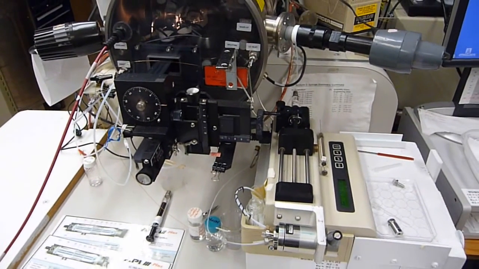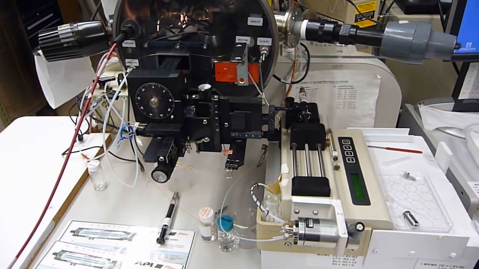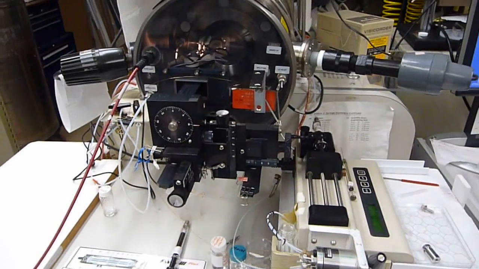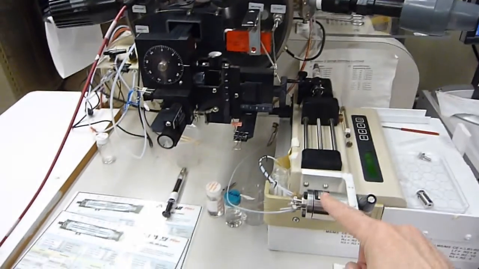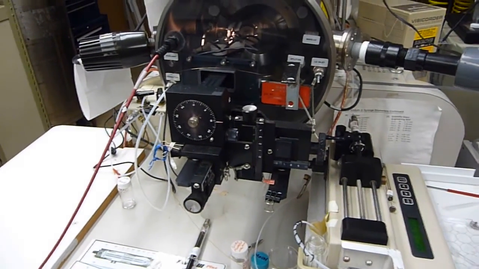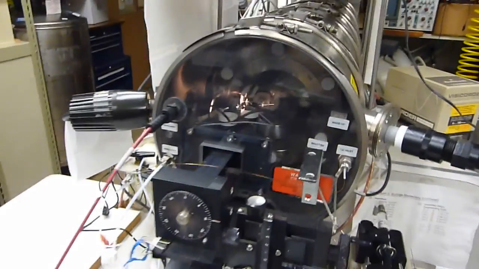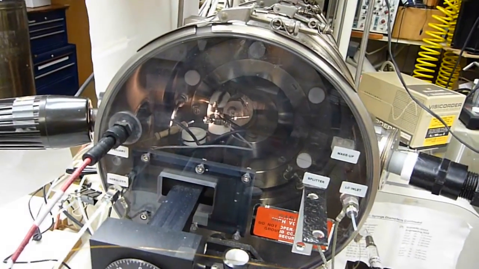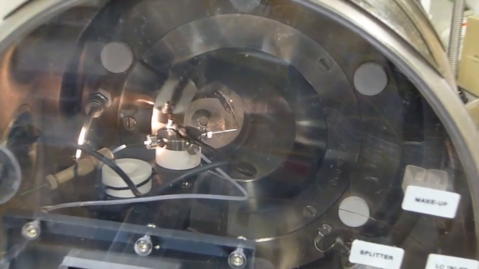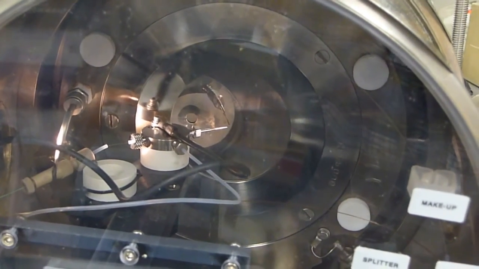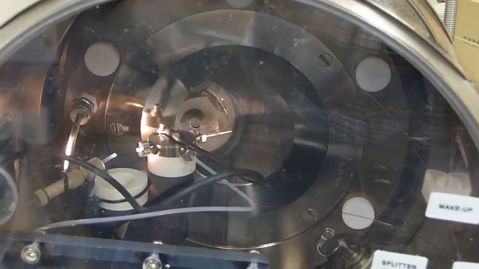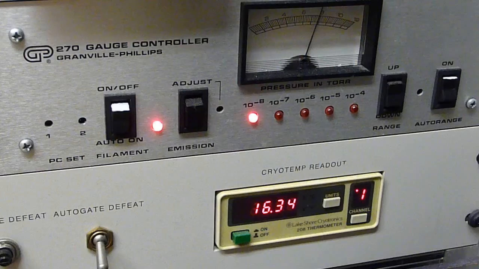This is the front end of the SCIEX API3 Plus system. We have a syringe pump here with a 6-port injection valve, and then flow makes its way, and let's see if I can get a close-up of a needle. Alright, and so that is the nebulizing electrospray needle. Right now the orifice plate is closed.